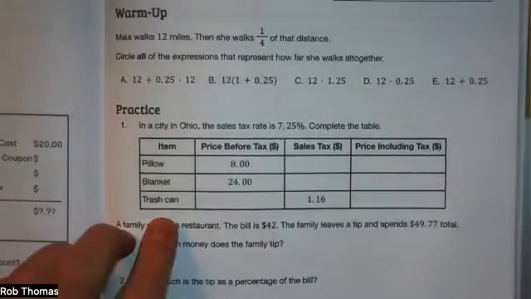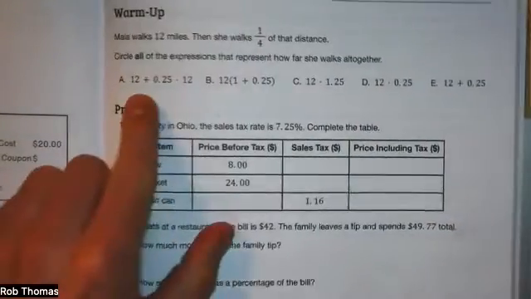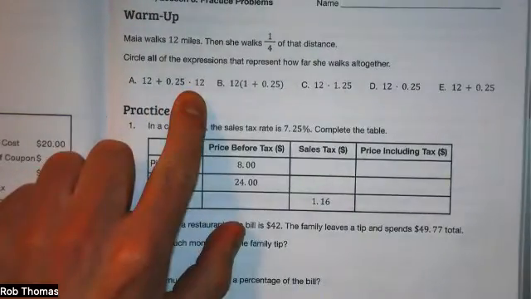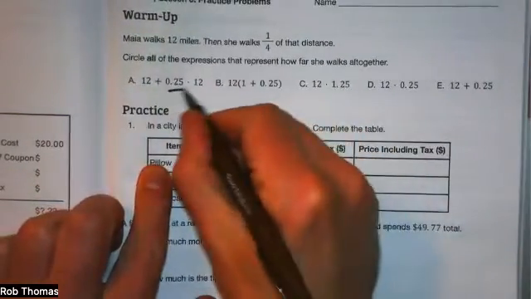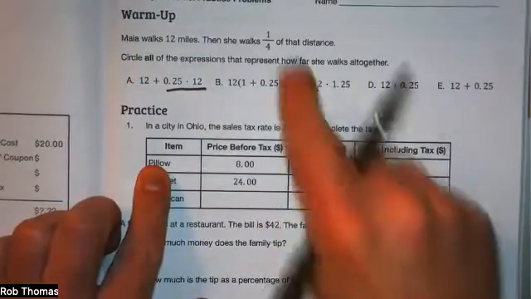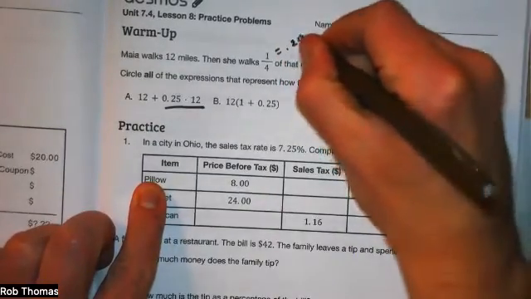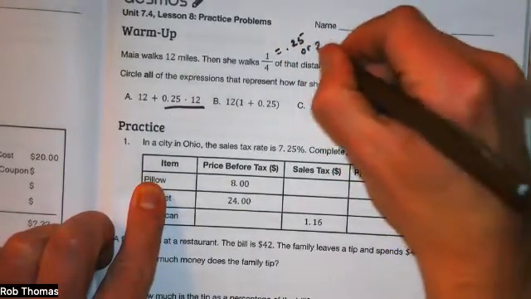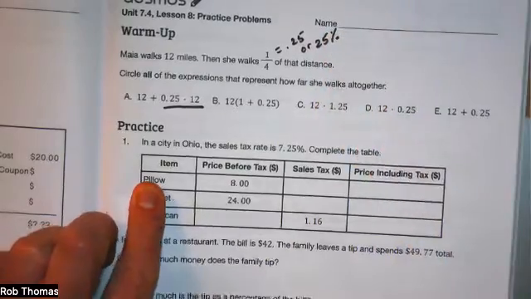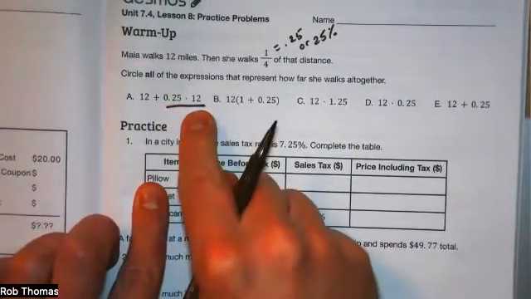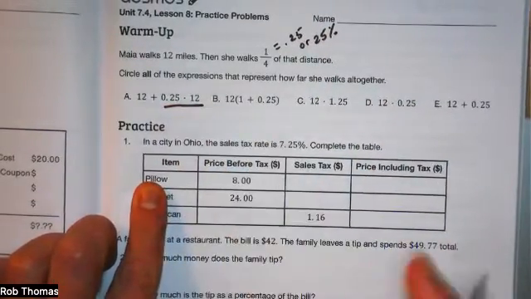So the first one here says 12 plus 0.25 times 12. So this 0.25 times 12 would get us that additional 1/4 of the distance, because 1/4 equals 0.25 or 25%. So 0.25 times 12 is going to get us that extra distance.